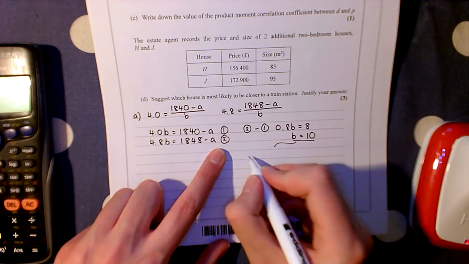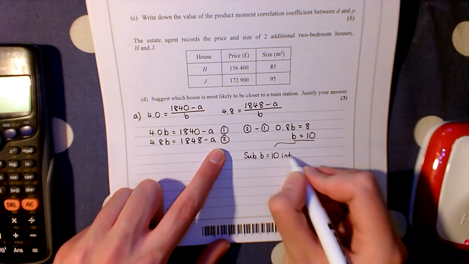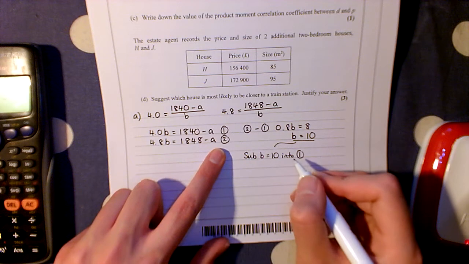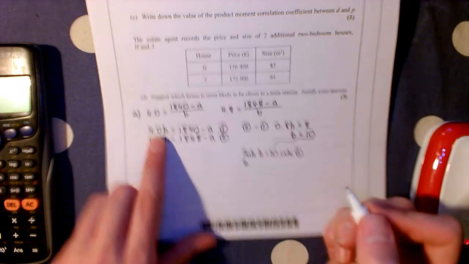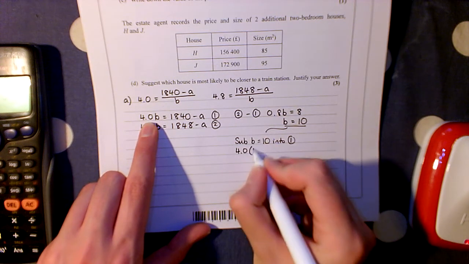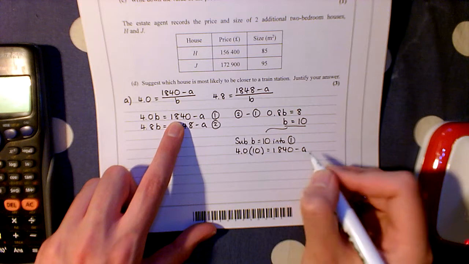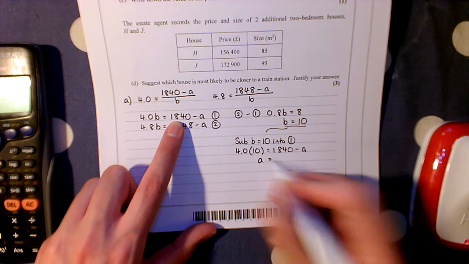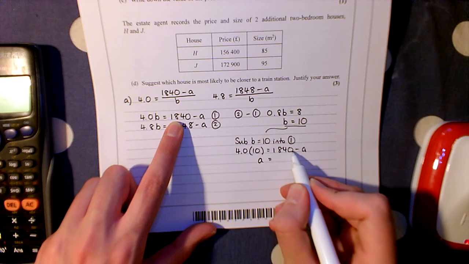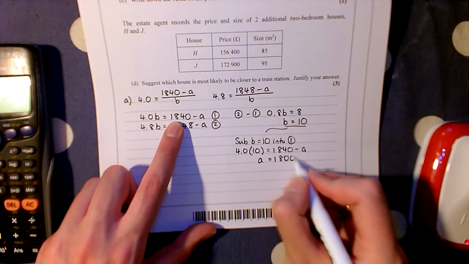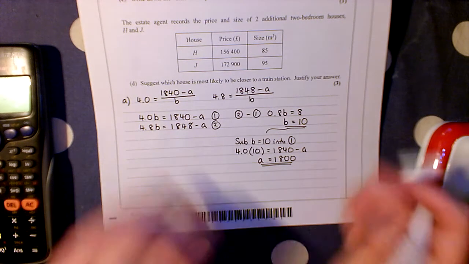So, for example, I could substitute B equals 10 into line 1, and so I would have, I'll include all my working out, 4.0 times 10 has to equal 1840 take away A. So if I add the A over to this side and work out that this bit would be 40 and do 1840 take off the 40, I get 1800. And those are my values for A and B.